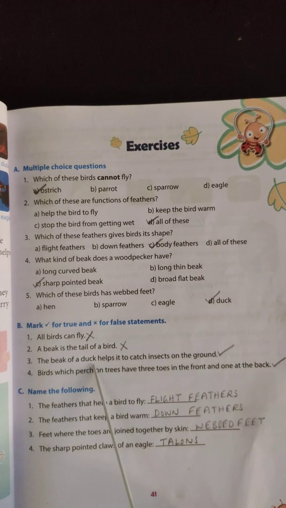Usually muddy water it will take inside. And in the muddy water, if there are tiny plants, small plants, or tiny insects, that it will eat. If the ground is actually a bit wet, and if there are insects present on the ground, so that it can eat. So the right option has been given here.